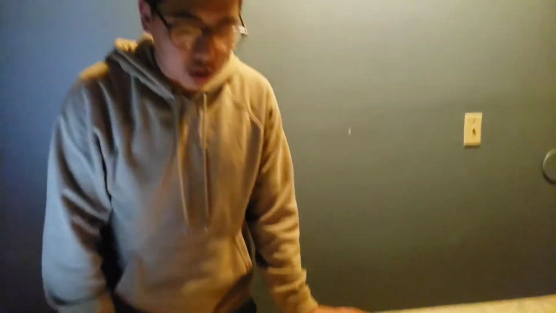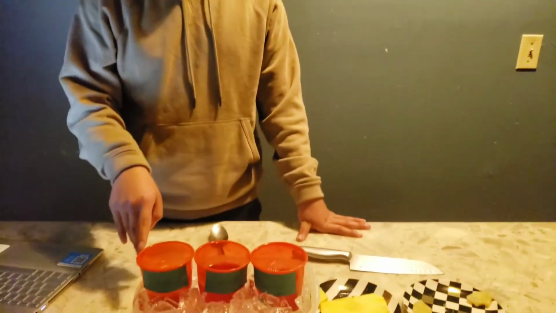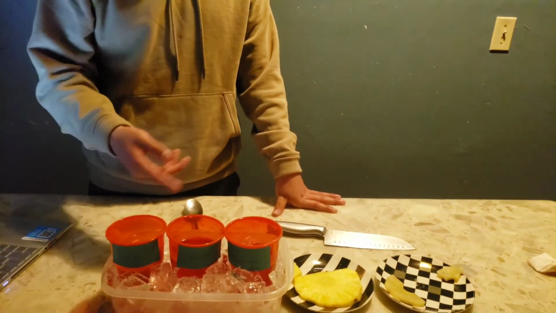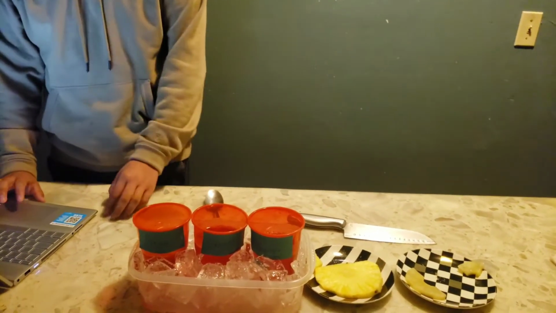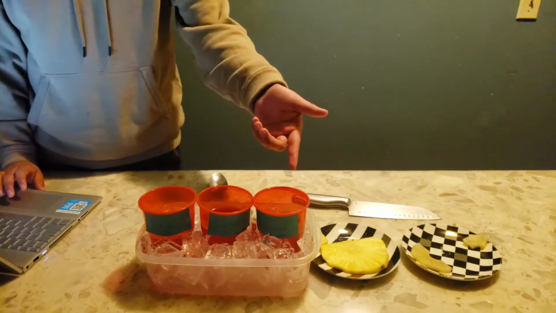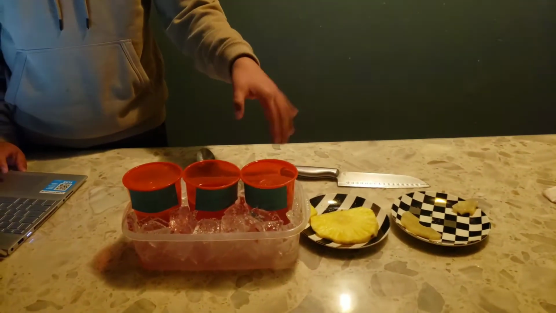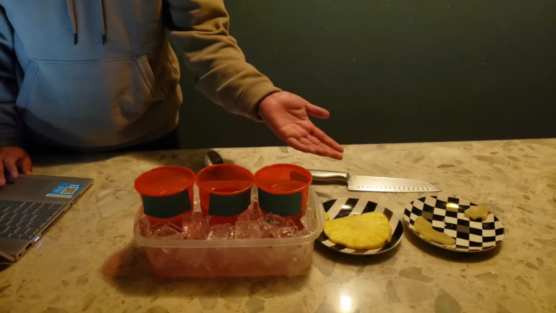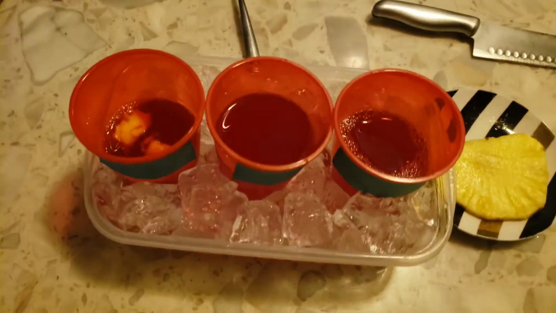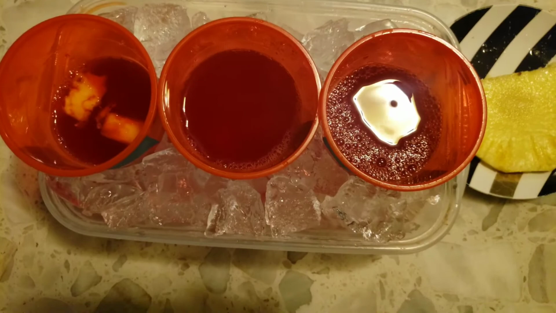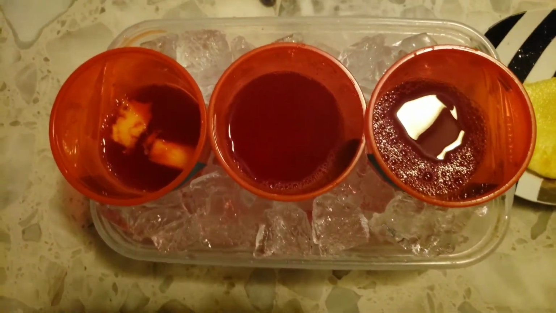So for the data table, under 2 minutes, I will input that the fresh pineapple is floating, while the canned pineapple has already sunken. And the control, which would be the no pineapple, has no reaction because there is no pineapple. There's no enzyme within the solution.